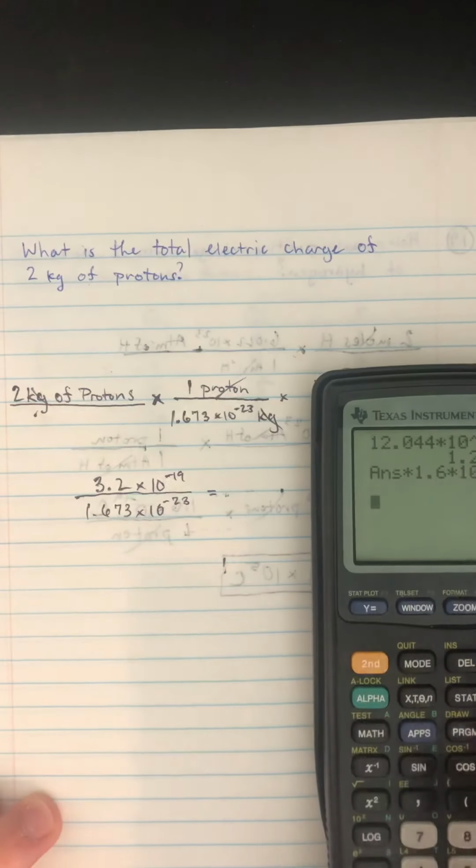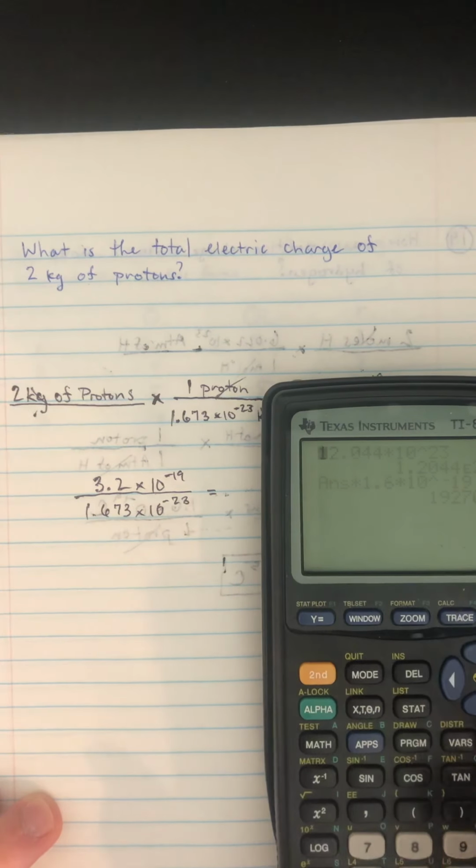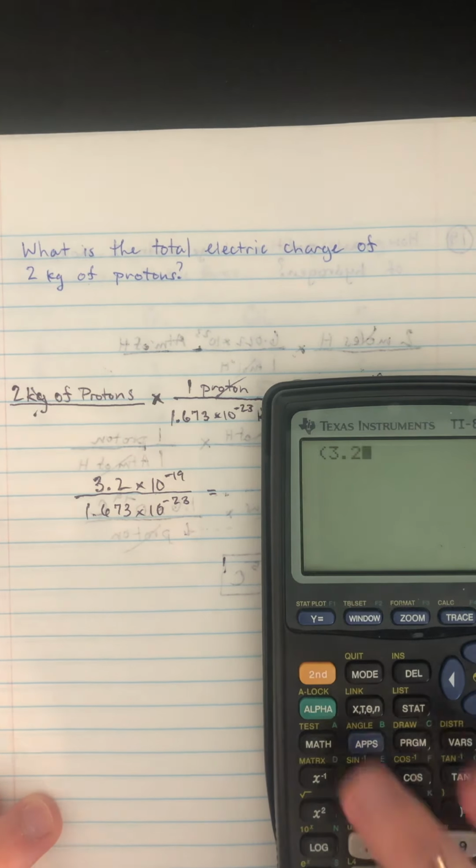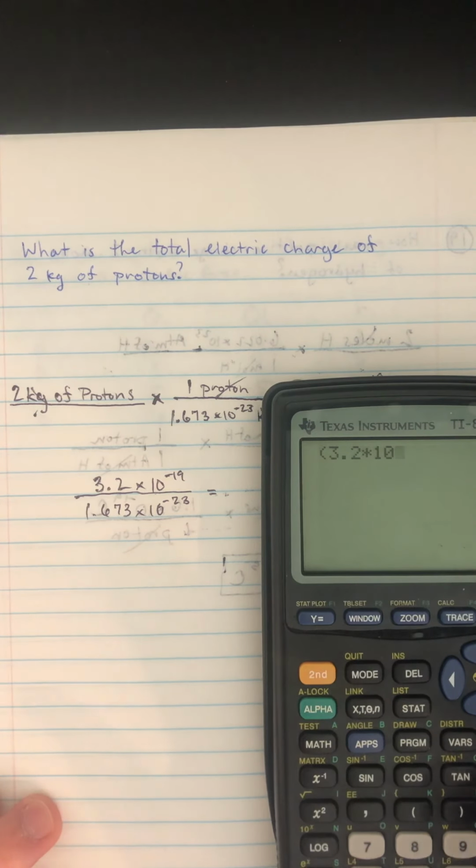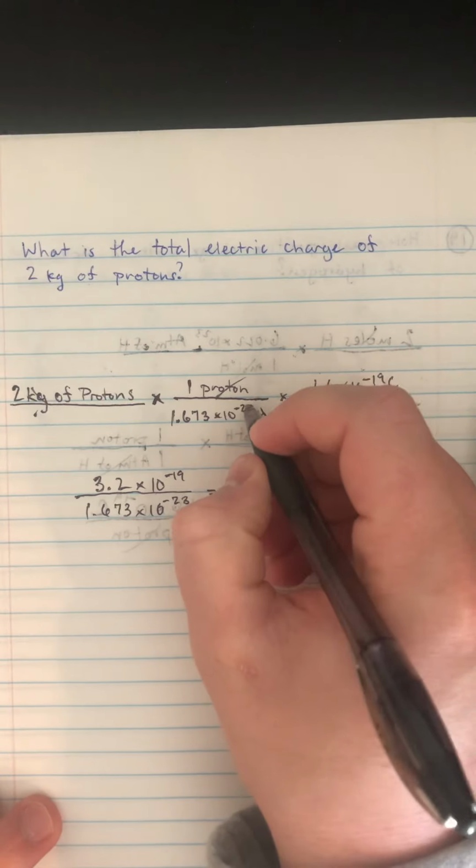And we can divide those: 3.2 times 10 to the negative 19th divided by 1.673 times 10 to the negative 23rd. Sorry, that shouldn't be 23rd. That should be 27.